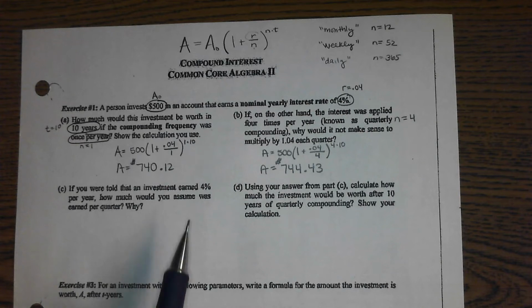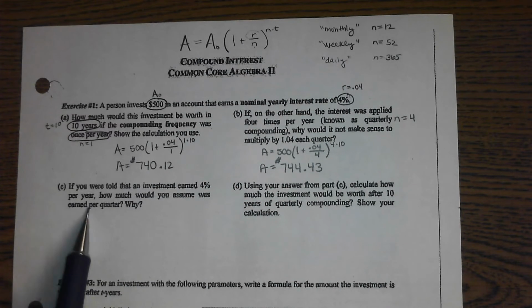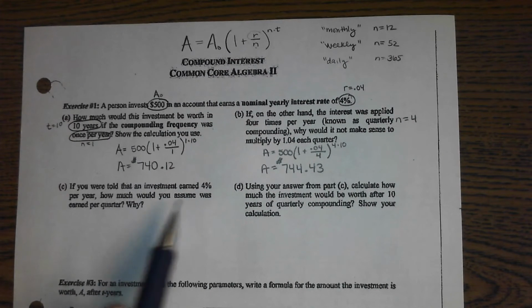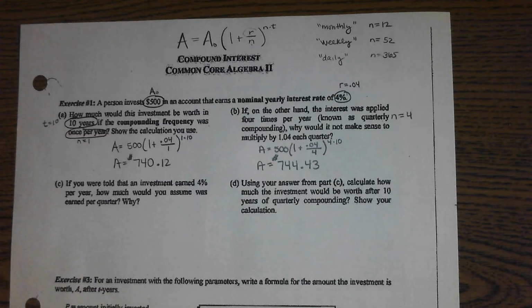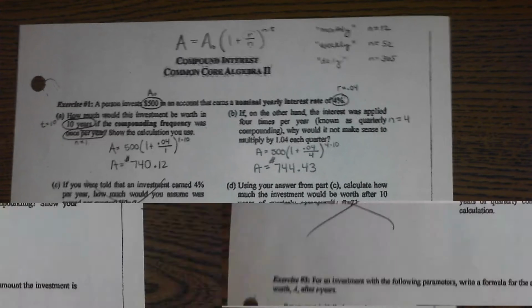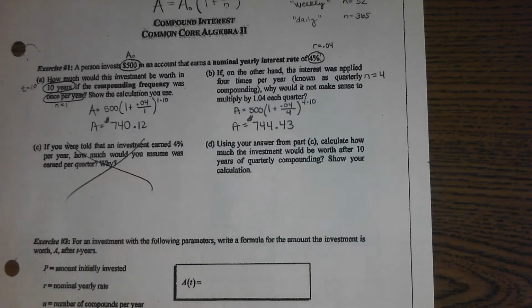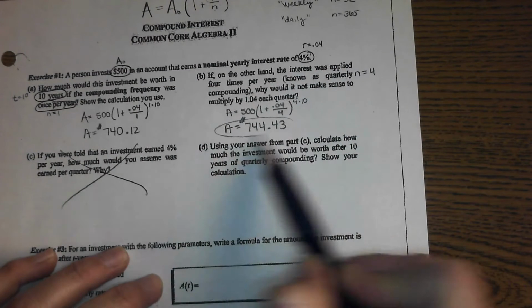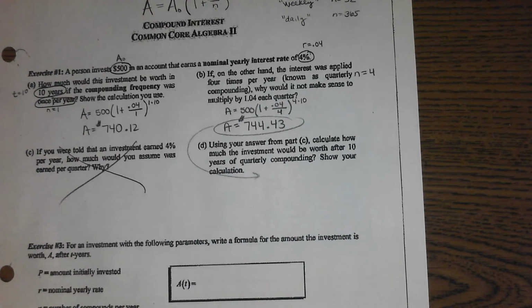If you were told that an investment earned 4% per year, how much would you assume was earned per quarter? Oh man, I don't care about that. It's just going to be more confusing than it's worth to explain. Using your answer from part C, calculate how much the investment would be. Oh, we already did that. We kind of did and talked about all these things already.